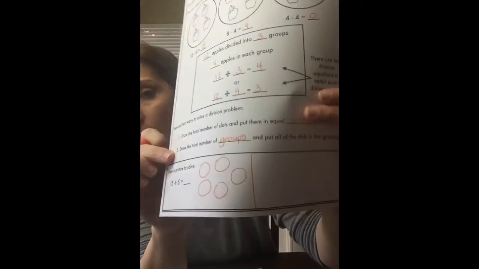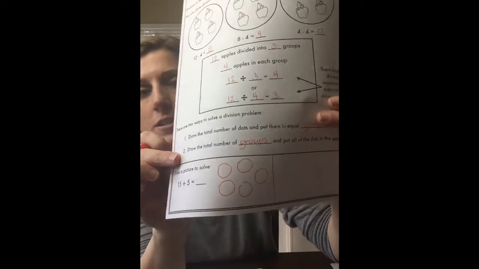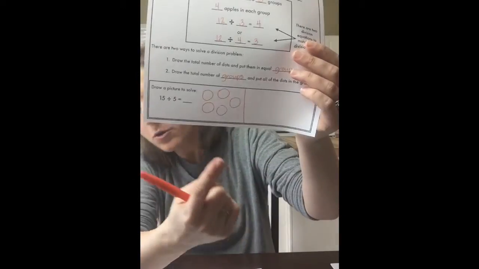So I'm going to make 5 circles. So that means I have 5 groups. And I need to put 15 dots total in the circles, not 15 dots in each circle. That happens a lot. So 15 dots total spread among these 5 circles. Imagine it like candies that you have to give to your friends. If you have 15 candies total, you can't give 15 candies to each friend. You'd run out of candy after your first friend.